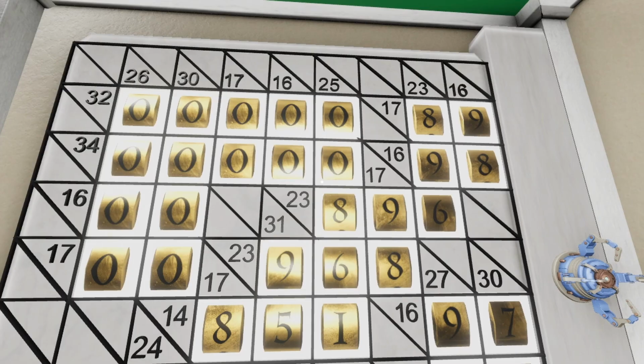And a 26, which I think might have a little bit more. 9, 8. 7, 9, and 8, 9. There's a guaranteed 9 going through the 26.